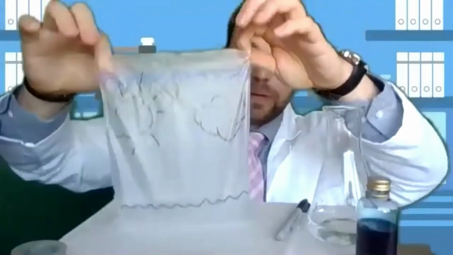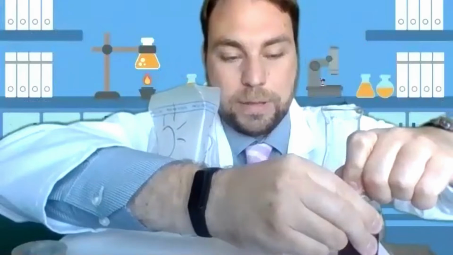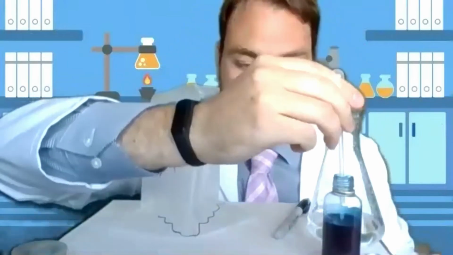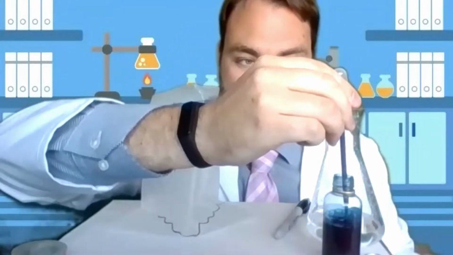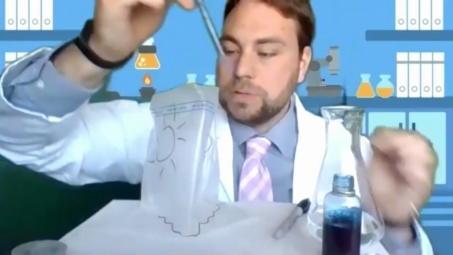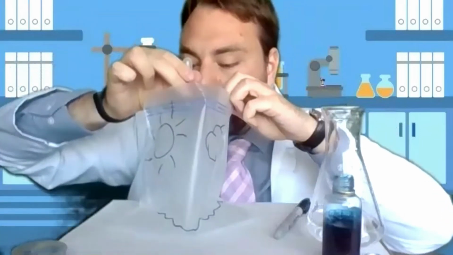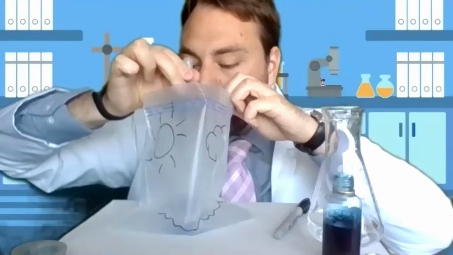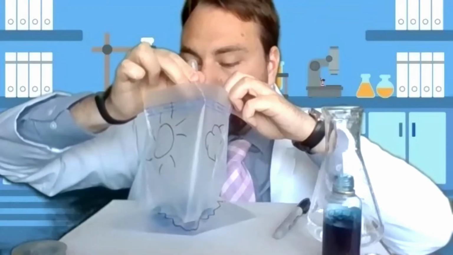So I have my sea in my bag, sloshing about. At this point, if you happen to have some food colouring, you could very carefully put a few drops in. It's important that you're careful not to get it on the sides of the bag, and you only get it in the water at the bottom.